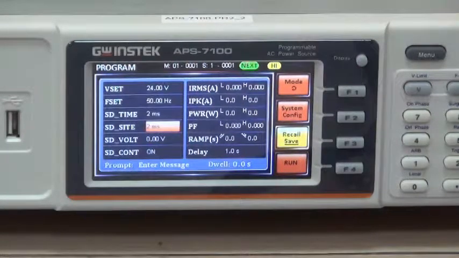Turn knob to SD volt. Press Enter and input 6 volt to set overlapping deep waveform voltage as 6 volt. Next, set IRMS spec determination conditions.